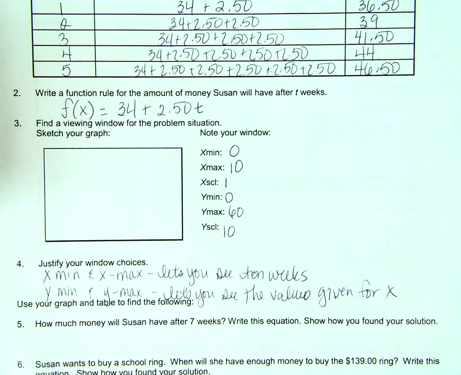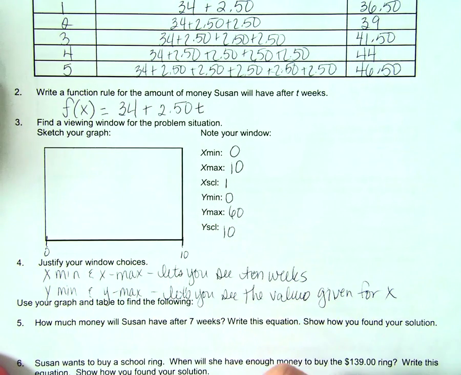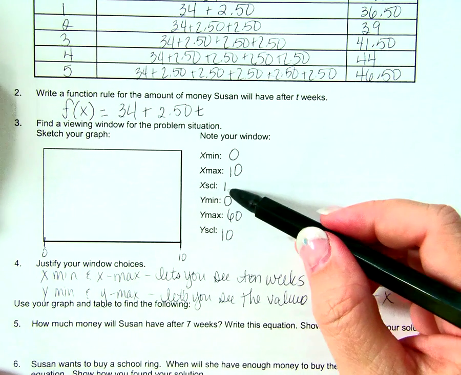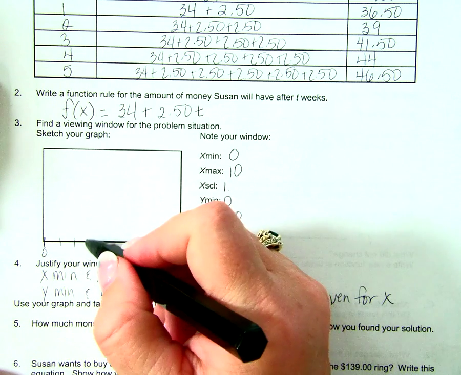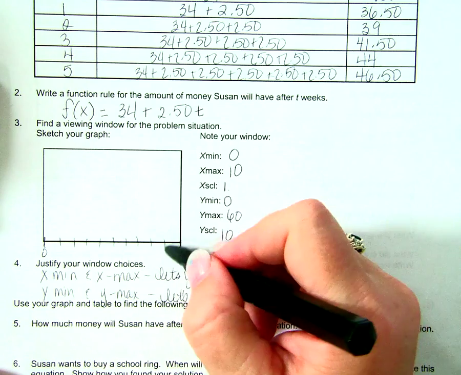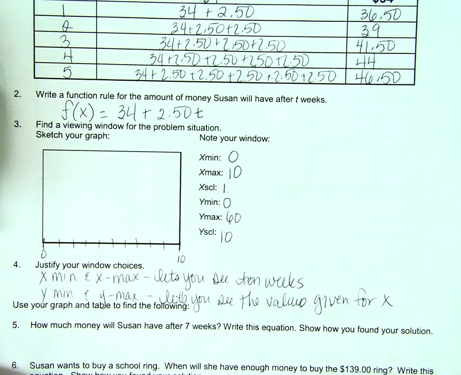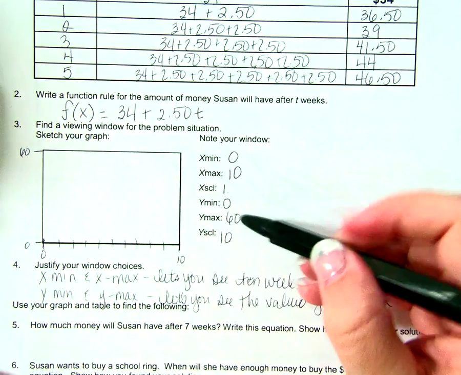And before we get going too far, let's graph this. We said that was 0 and we said that was 10, right? And how did we count? By ones. 1, 2, 3, 4, 5, 6, 7, 8, 9, 10. We said this was 0 and this was 60. And how did we count?